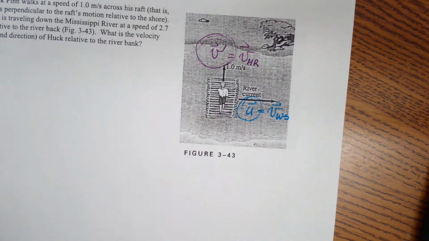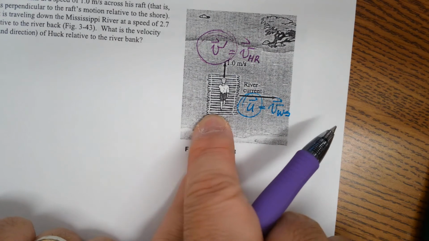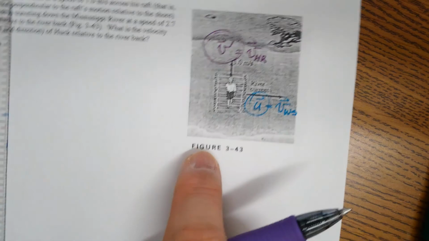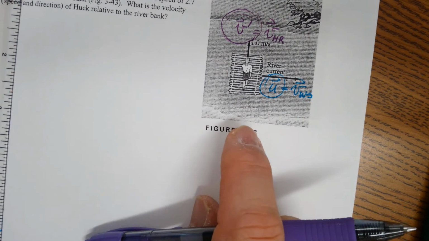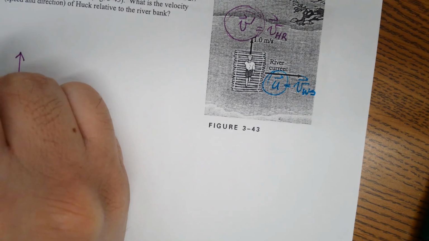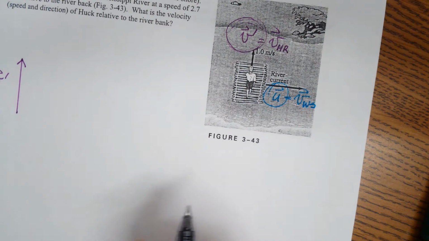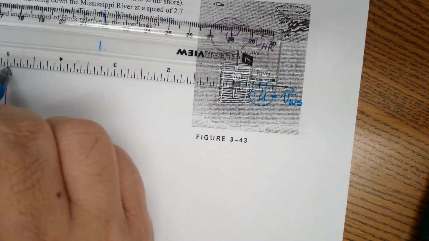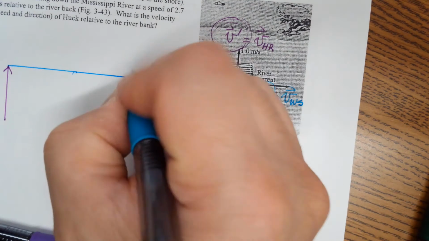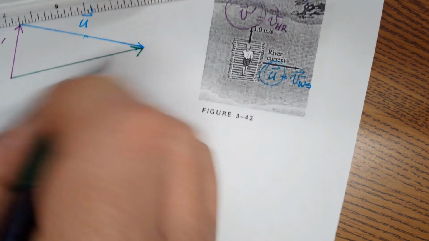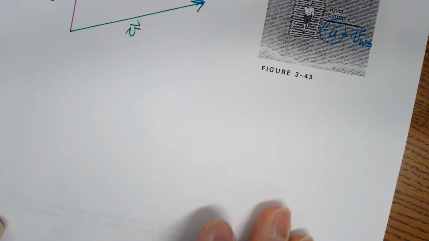And because this is happening from the observer, from the shore, we will see Huck moving like that. Is that right? So let's draw this out. Here, I'm going to try to scale it out so Huck Finn walks 1 meter per second this way, which I'm going to call V prime. And then the U happens to be 2.7, so that's going like this. That's U. So my V, which is Huck with respect to shore, this is my V. I hope that makes sense.